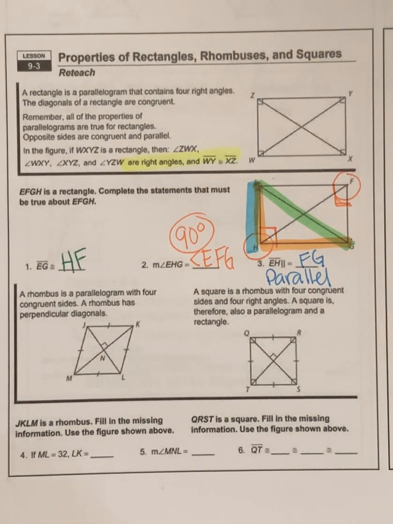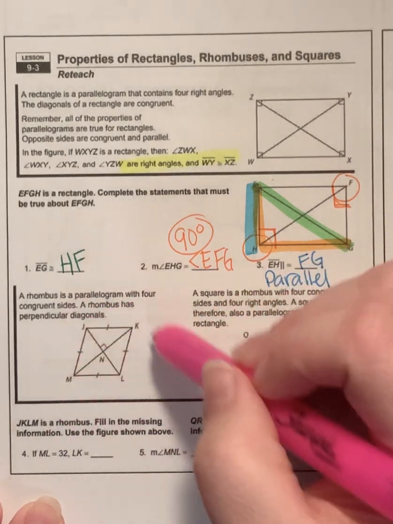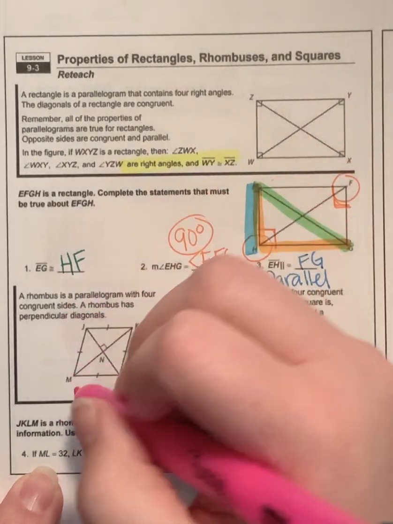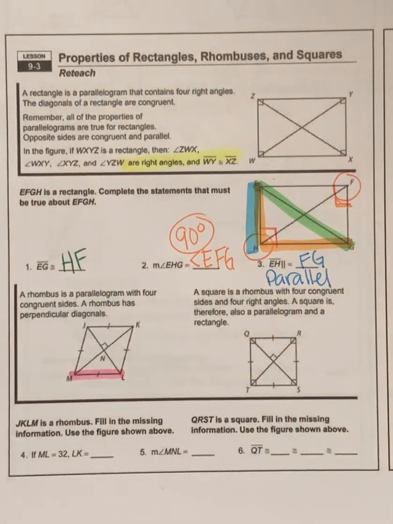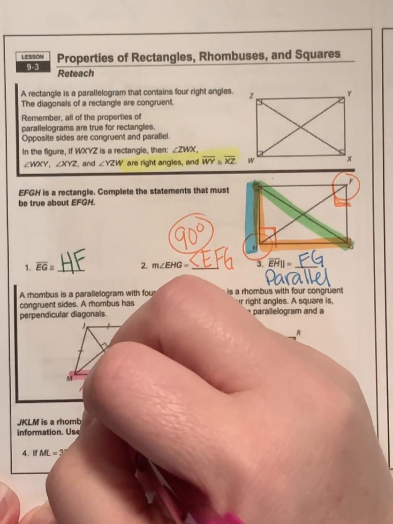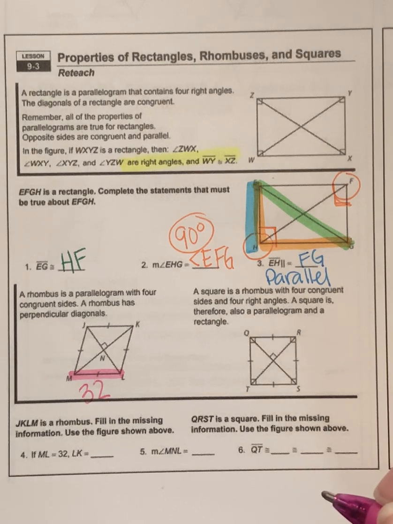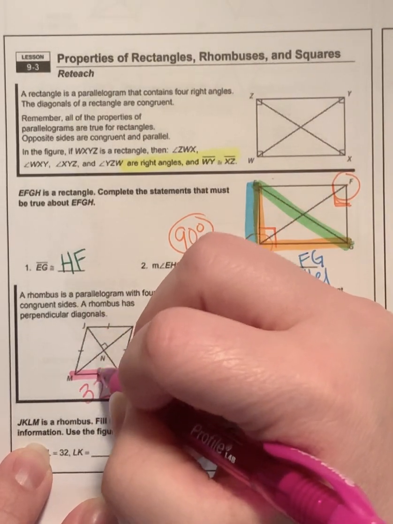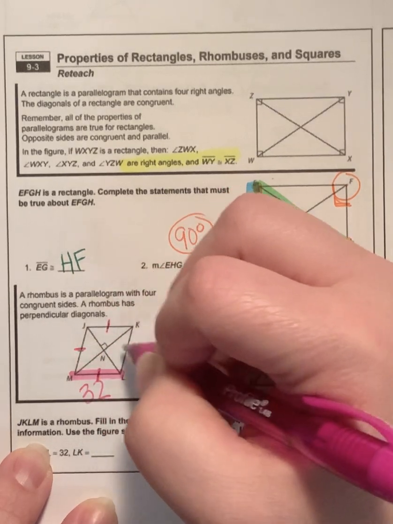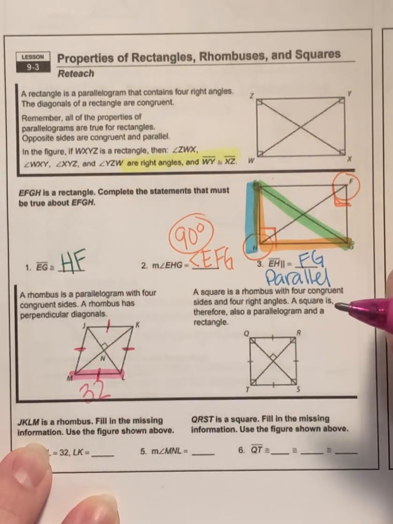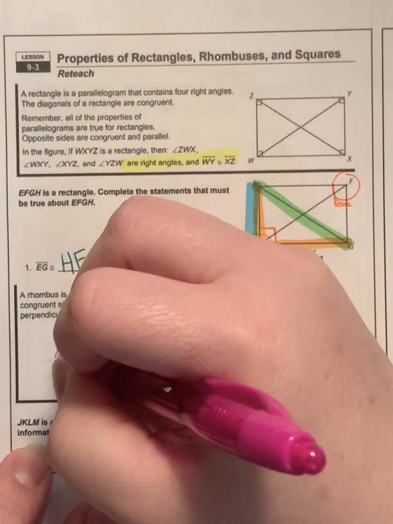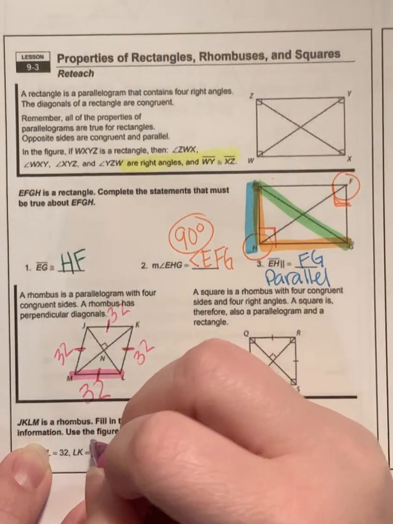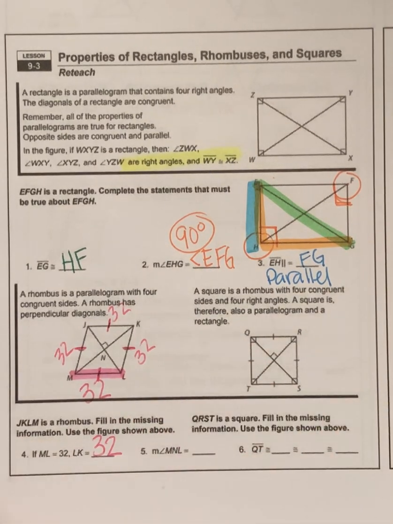All right, number 4. We're going to use this picture right here to answer number 4 and 5. It says ML, which is this piece, is 32 degrees. I'm sorry, 32 units. What is LK? Well, what does this little symbol mean right here? All 4 sides have that symbol, meaning they're all the same length. So that means that this is 32, this is 32, this is 32. So all 4 sides are the same length.